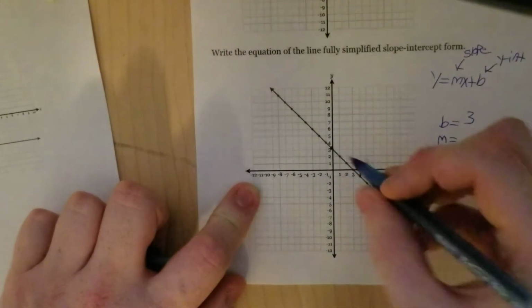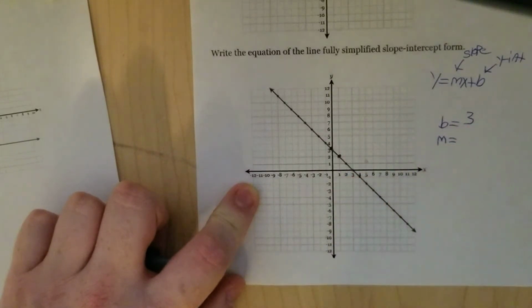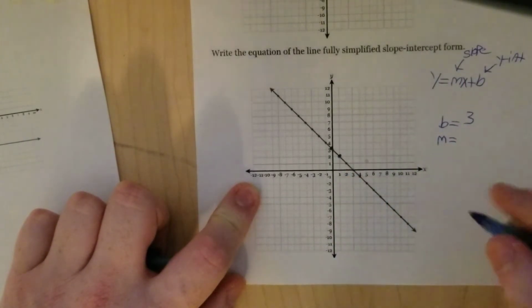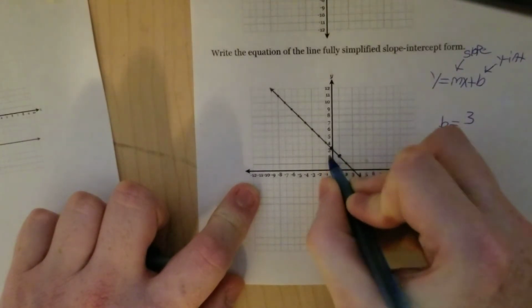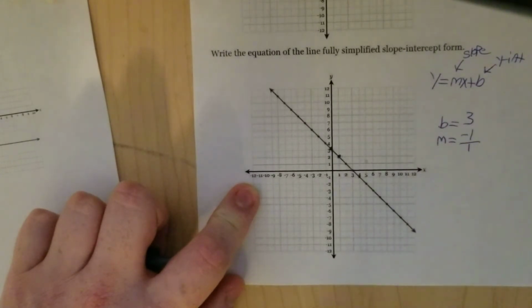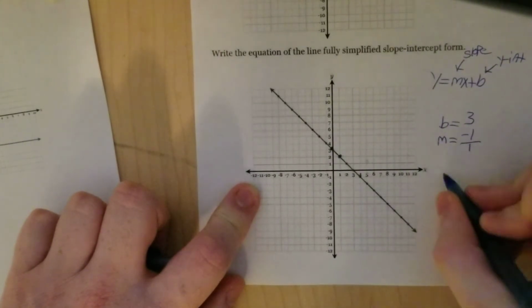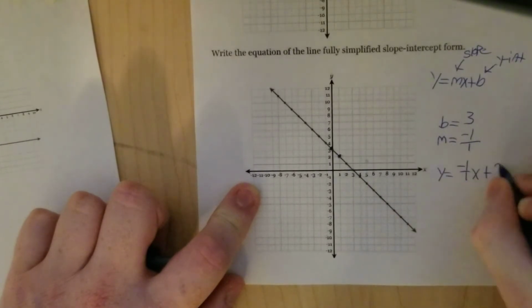Next, you want to find your slope. You can use your y-intercept, and there's another point here. So what would your rise over run be between those 2 points? Well, if you looked at it, you should see that you went down 1 and 1 to the right. So that would be -1 over 1. So we need to put this into our formula. So it would be y equals -1 over 1x plus 3.